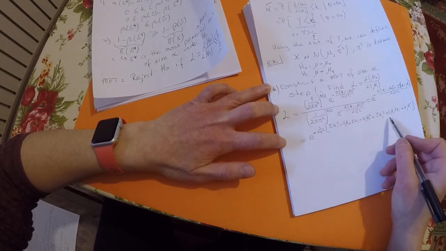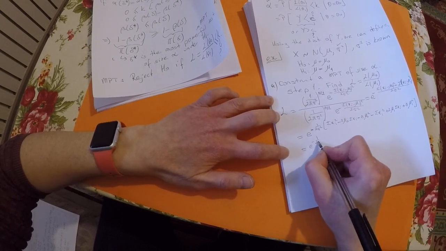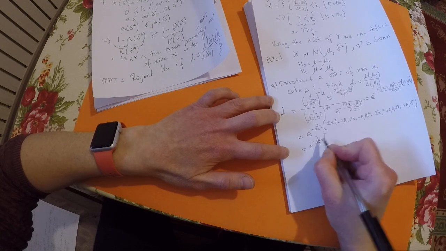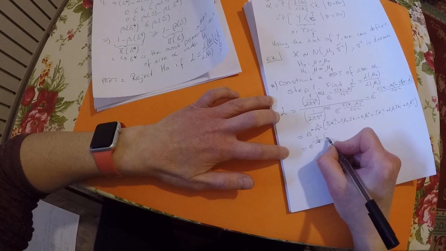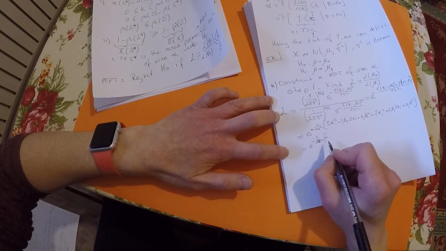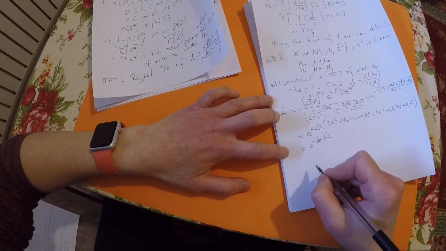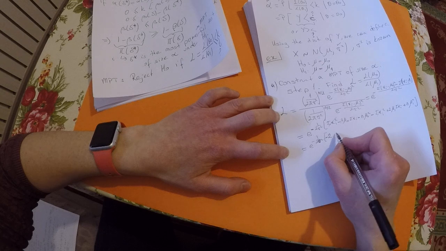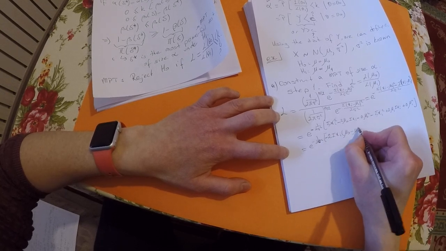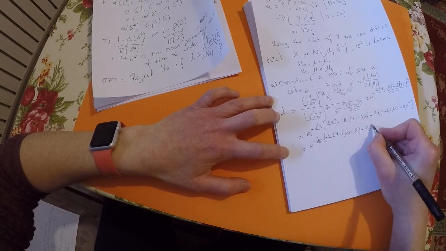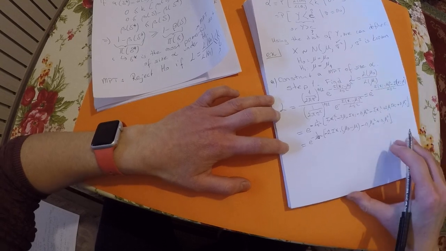So we have some cancellations, as you can see. E to the minus 1 over 2 sigma square. This and this cancel out. So we have minus 2 summation xi mu 0 minus mu 1, and n times mu 0 square minus mu 1 square.